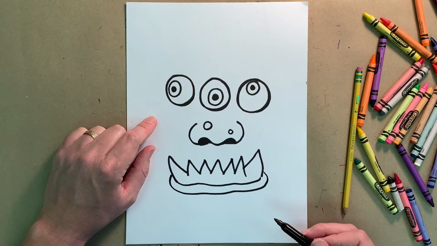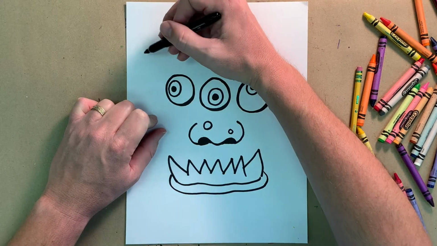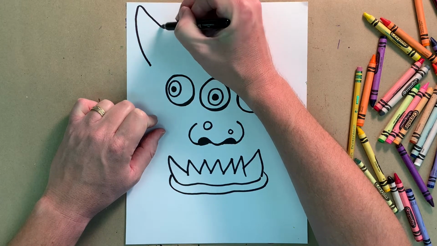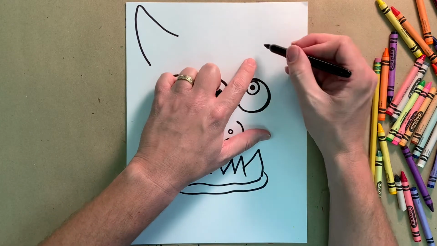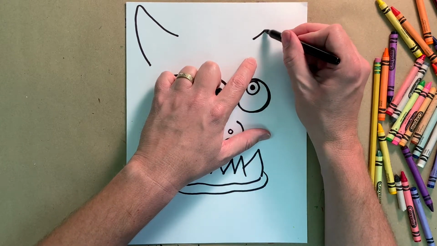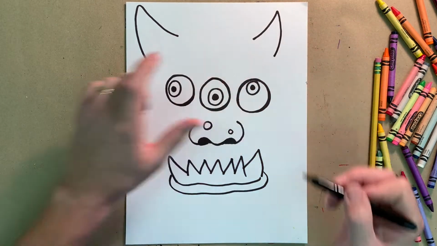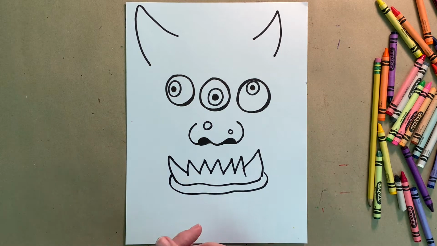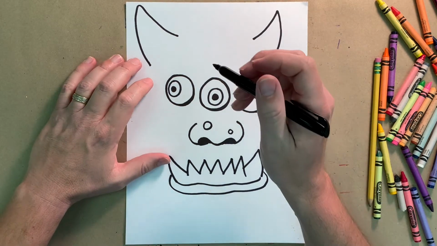There we go. Let's give this guy some horns. So we're gonna make one horn on the left, like an upside down V. And you don't have to make them the same size. Let's make this one a little bit smaller. There we go. That looks pretty funny. And then we'll do half of his body fur and half of his body feathers. I think that would be pretty silly.